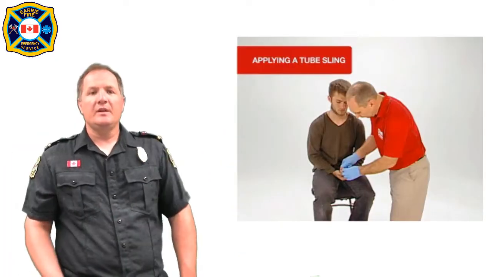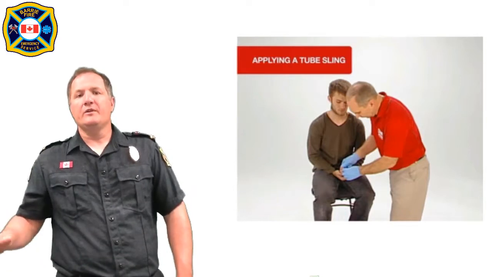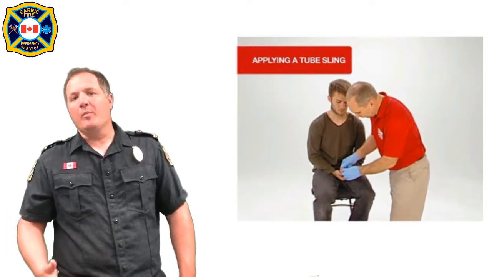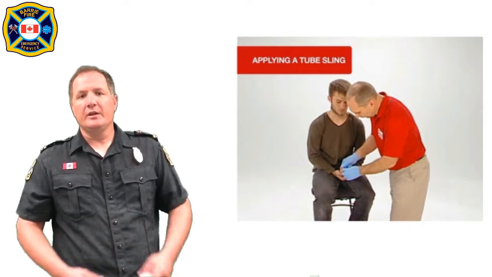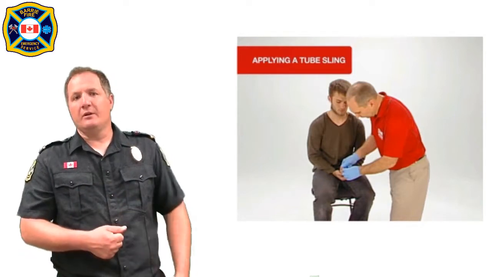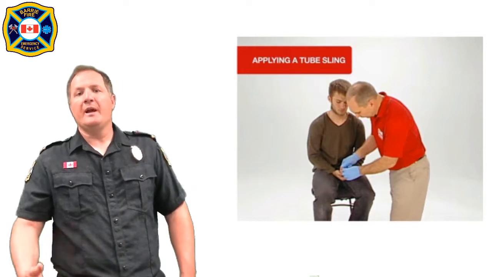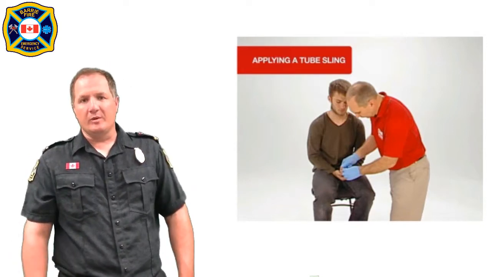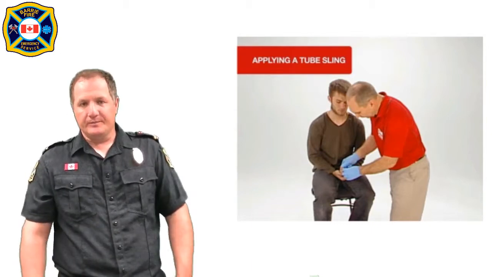In this video, we're going to review how to apply a tube sling. This is a great sling for any upper body injuries, such as a shoulder, humerus bone, or the radius or ulna. It's important, as we've been saying in this module, to assess the area before we do any sort of immobilization or motion restriction.